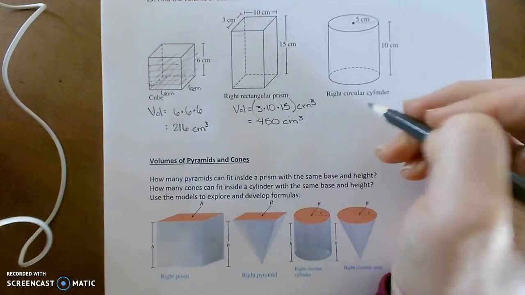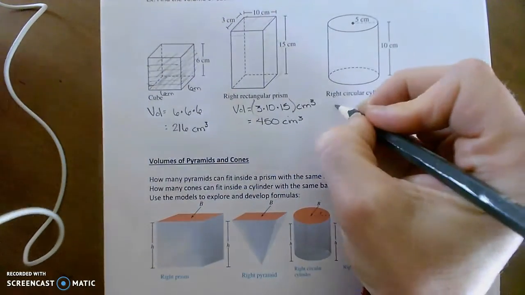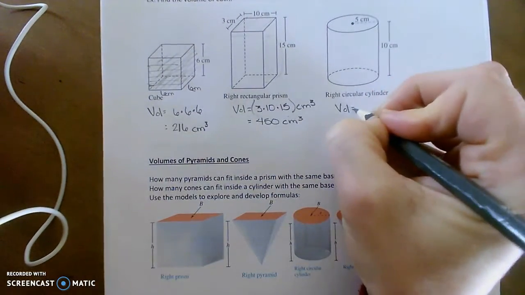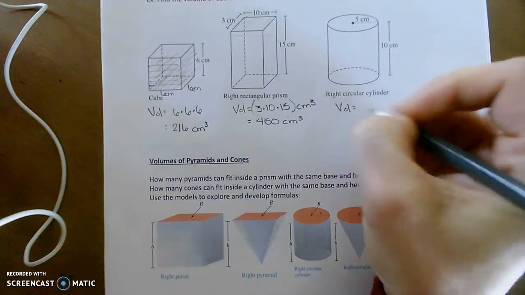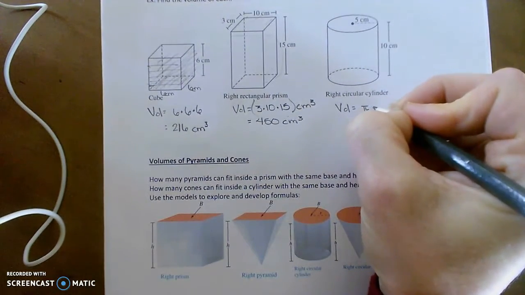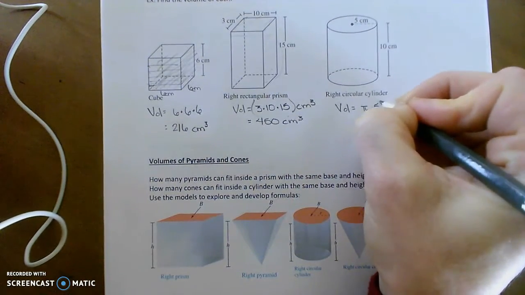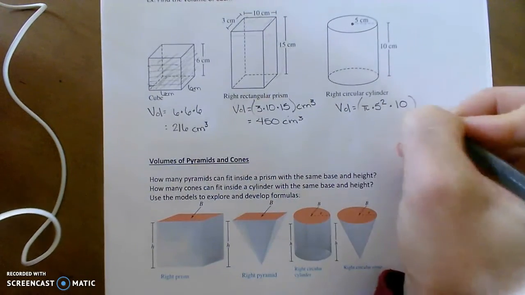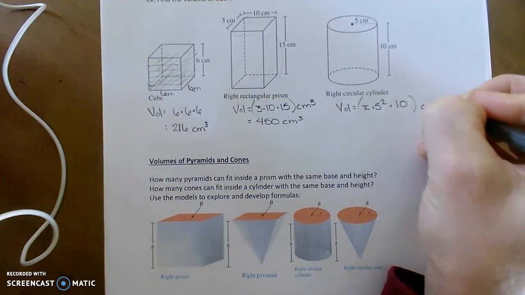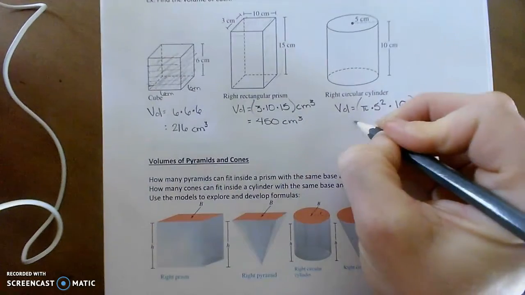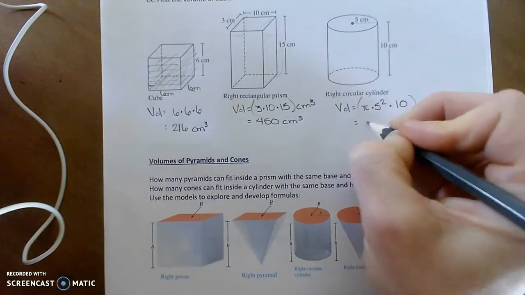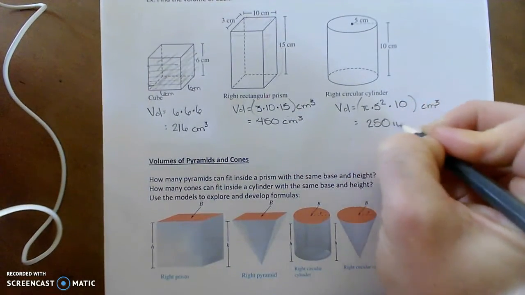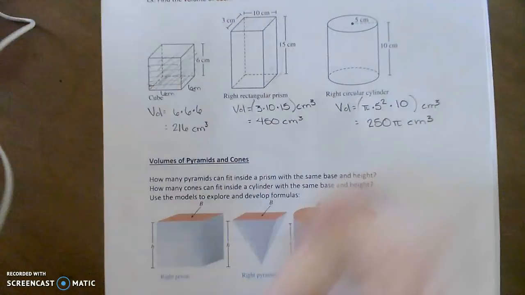All right, let's look at the right circular cylinder. So again, here to do the volume, we'll do the area of the base, which is pi r squared. So pi times 5 squared times the height, which is 10. And whatever this is, the units will be cubic centimeters. So 5 squared, 25 times that, 250 pi cubic centimeters.